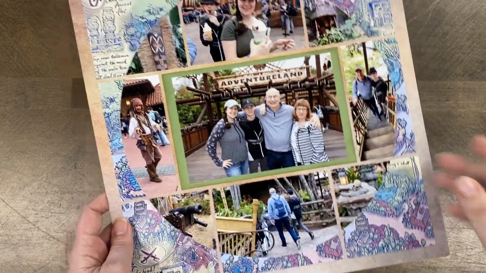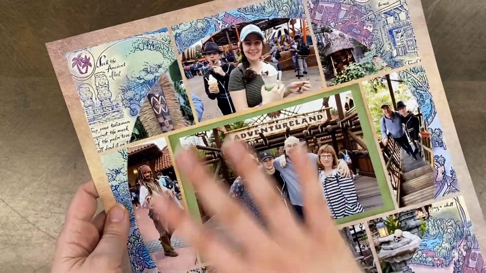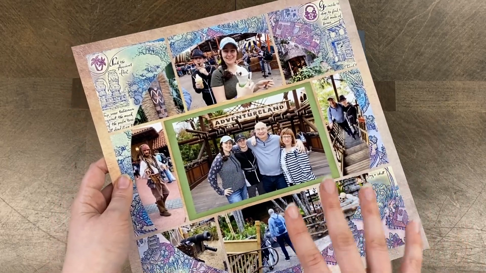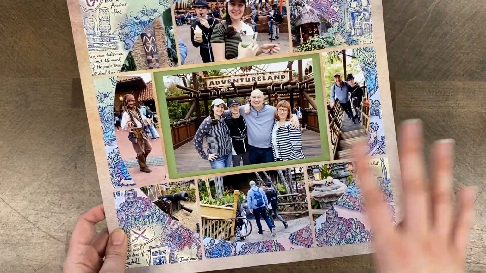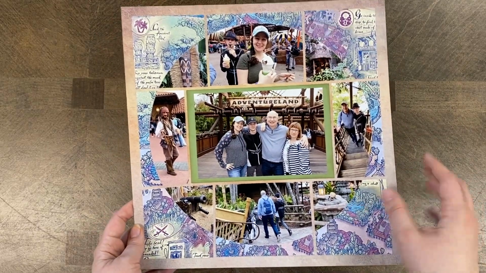I don't want to spoil it too much. You can see how colorful this map is, and it's of Adventureland, so it's like a souvenir at the same time. It's really cool to put this souvenir into the scrapbook page, and it looks amazing.